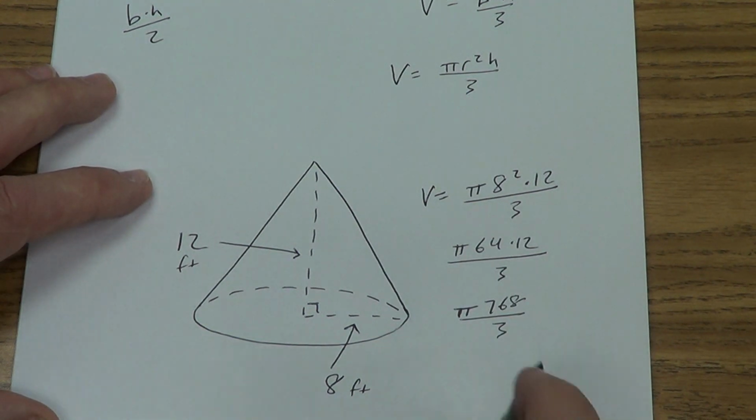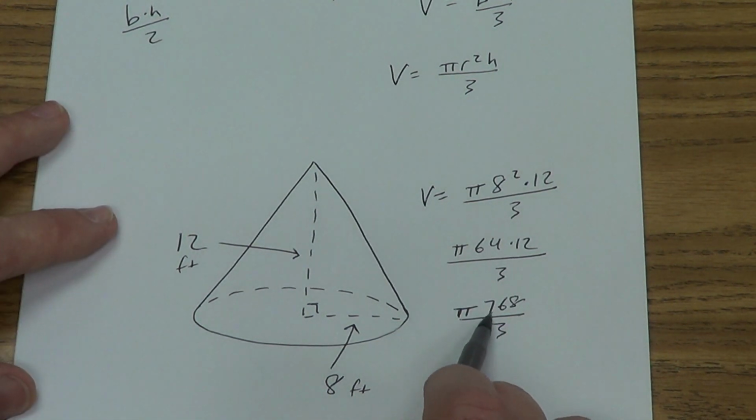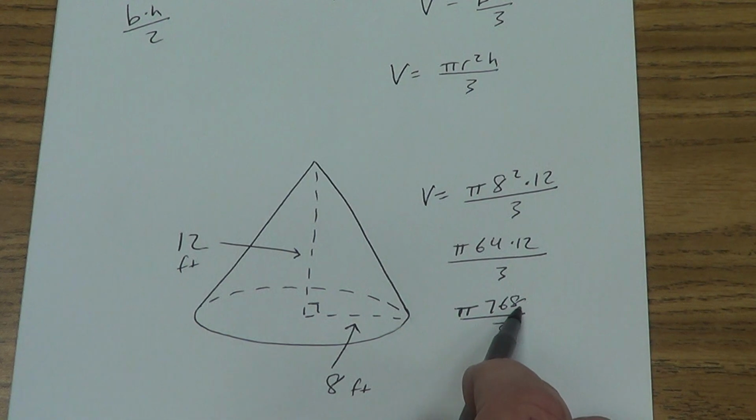3 does go into that. If you aren't sure, obviously you can use your calculator, but 7 plus 6 is 13, and 13 plus 8 is 21.